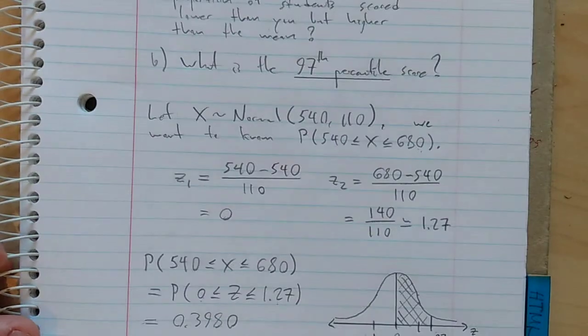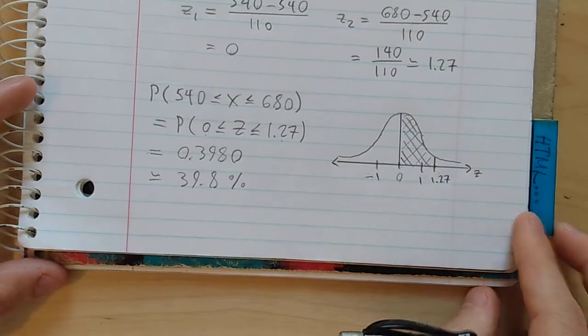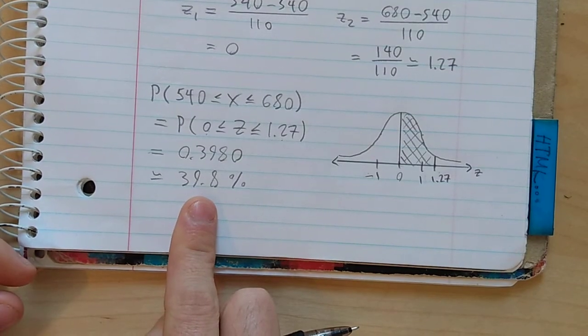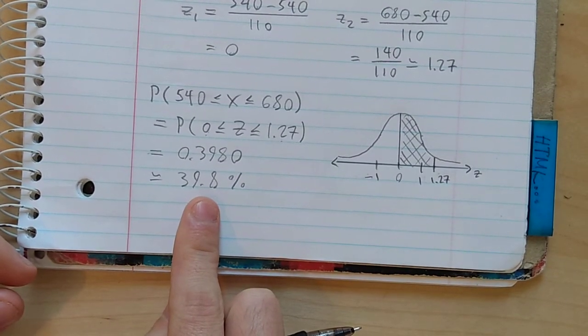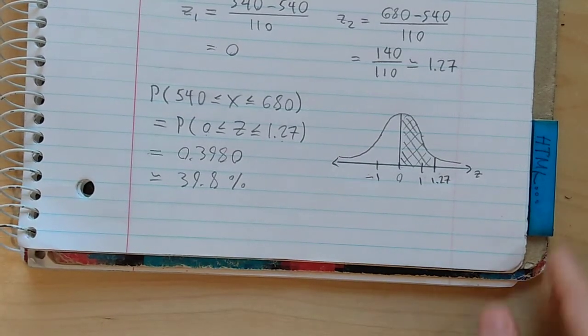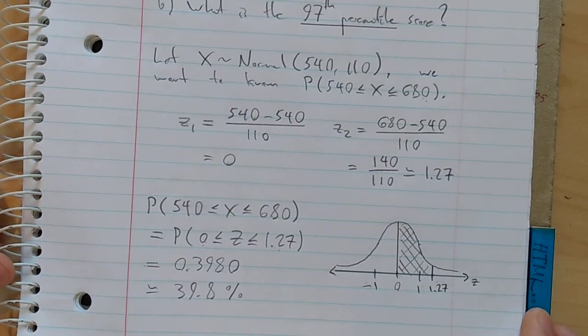So therefore, if you scored 680, that means 39.8% of students who take this test will score lower than what you scored, but higher than the mean. So it's a pretty good score. Very good score. Okay, great.